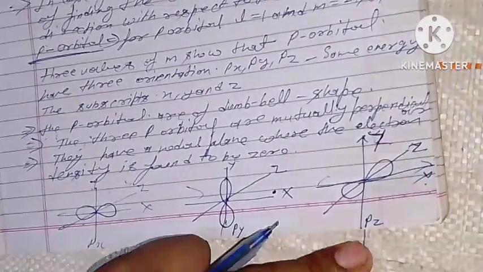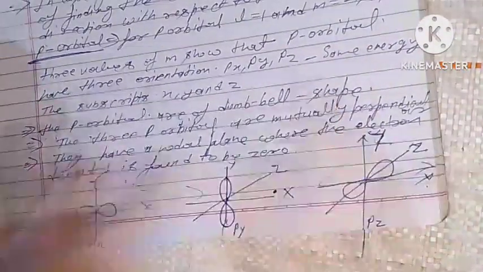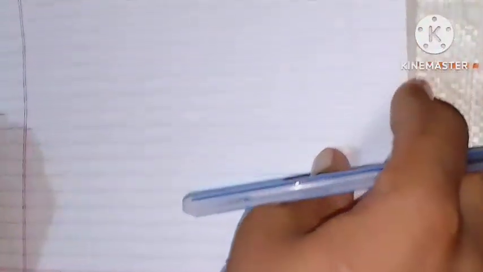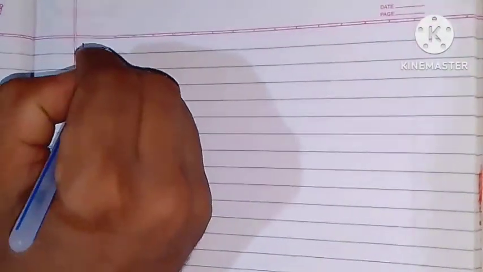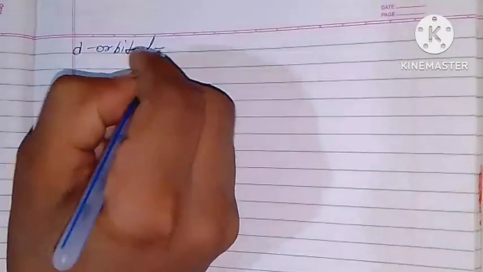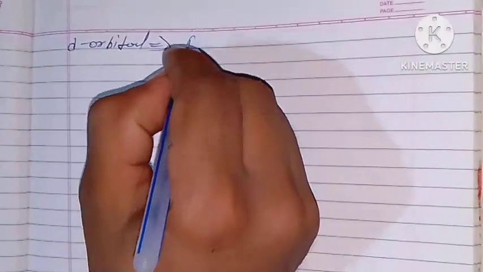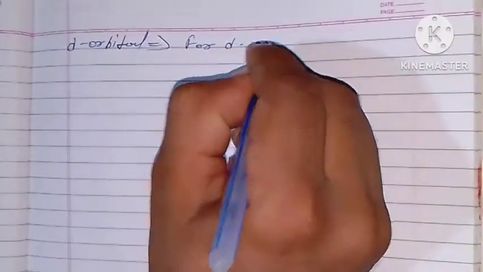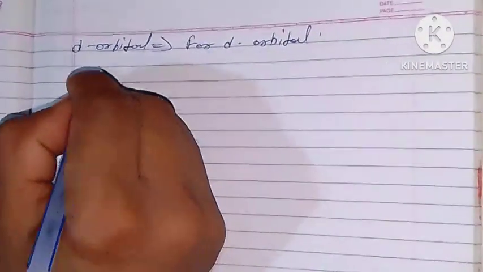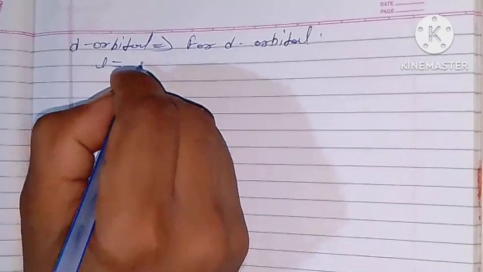And next is d orbital. We are talking about d orbital. The azimuthal quantum number l is 2.